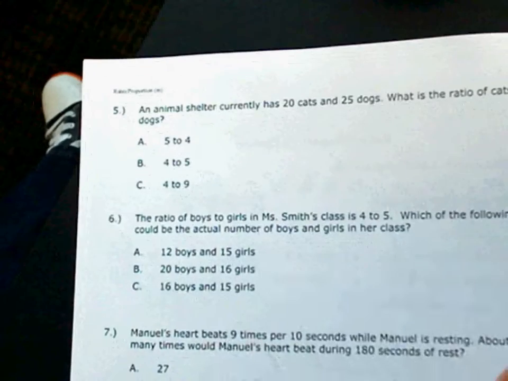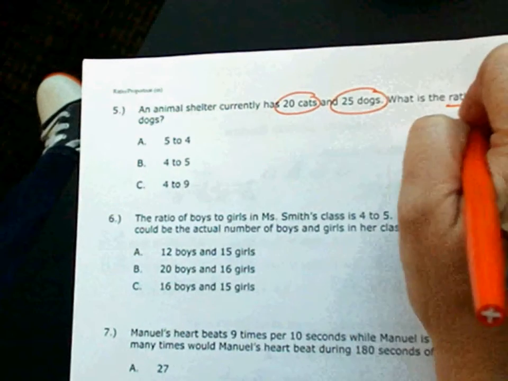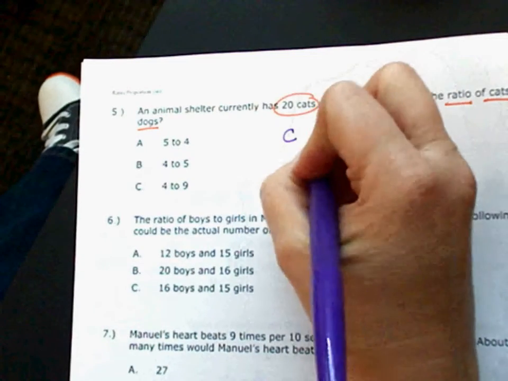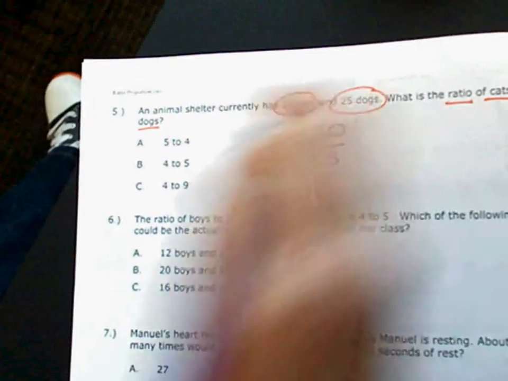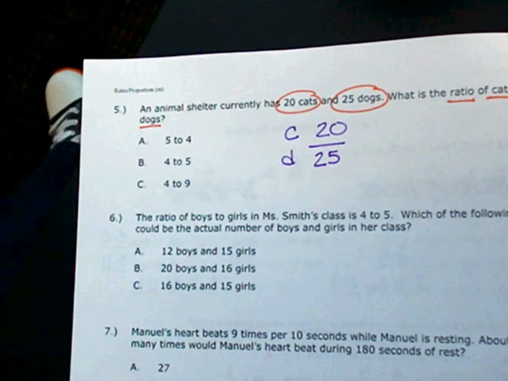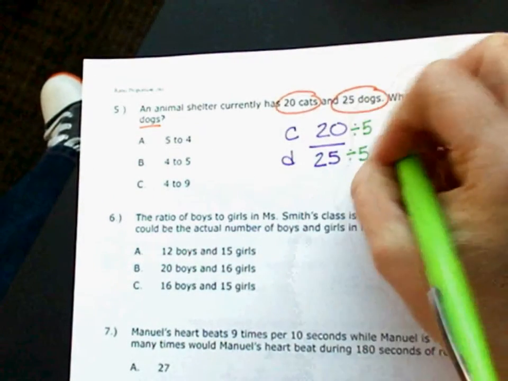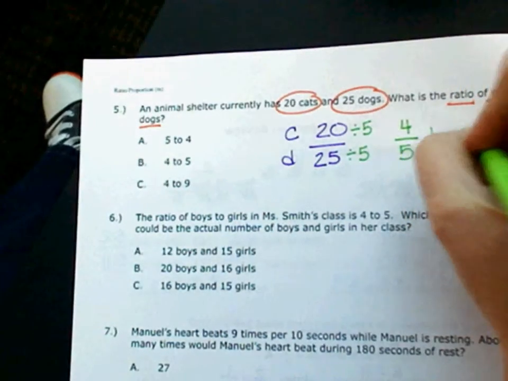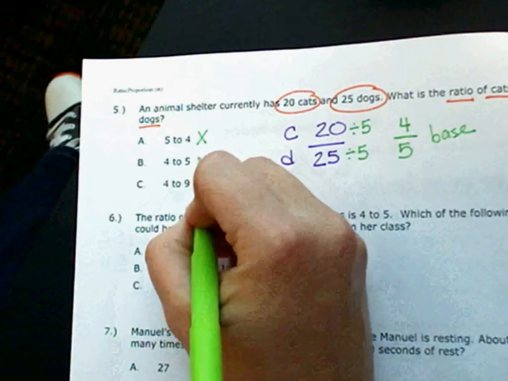Number 5. An animal shelter currently has 20 cats, 25 dogs. What is the ratio of cats to dogs? Well, what I read first, I write first. 20 cats to 25 dogs. Find my base. I can divide by 5, divide by 5. 4 to 5 is my base. 5 to 4 is backwards. 4 to 5, yes. 4 to 9, no. My answer is B.